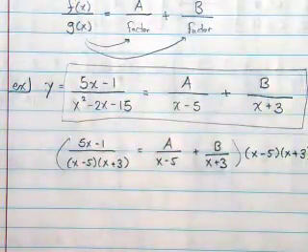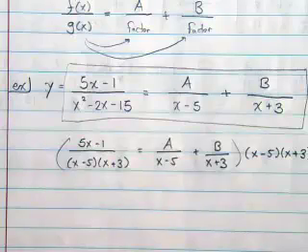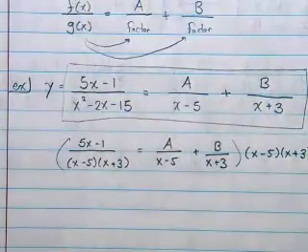Like leave x plus 3 on the bottom? Not on the bottom, because you're multiplying this, right? Oh, okay, yeah. So if I take this and multiply it over here to this fraction right there, the x minus 5s will cancel, but the x plus 3 will still be on the top, right? So we can do that and not have any fractions left over.